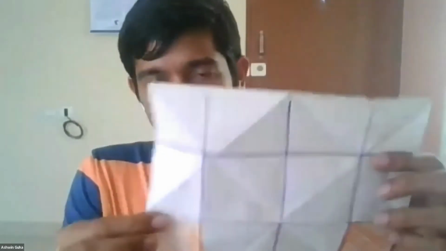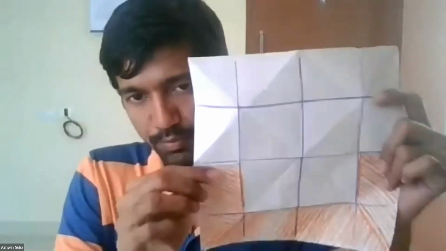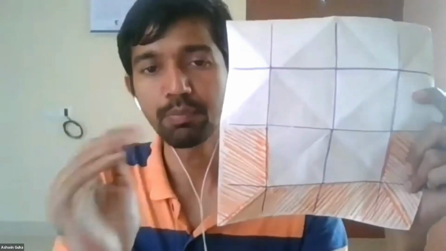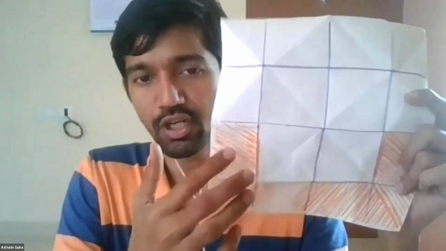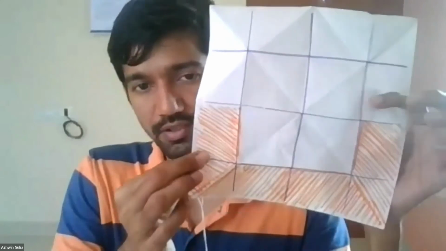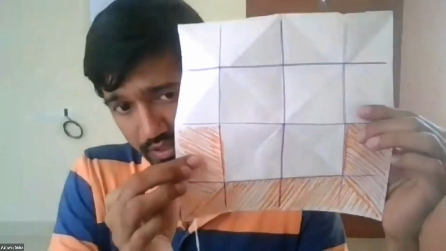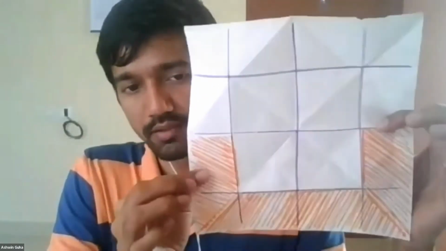Now what you have to do is use the same sheet of paper and make another board, but the outside of the board should be plain. That is, the outside should not have this color. So the challenge is to make another board with the same sheet of paper where the outside is not colored.